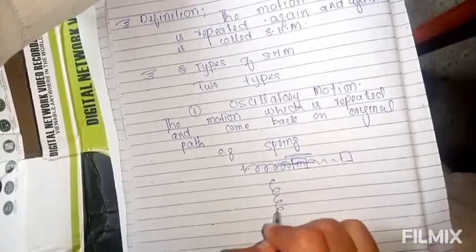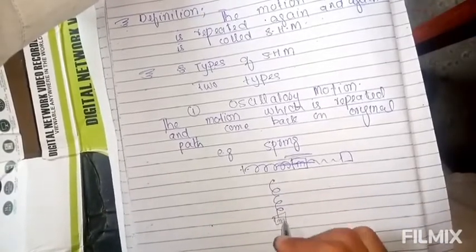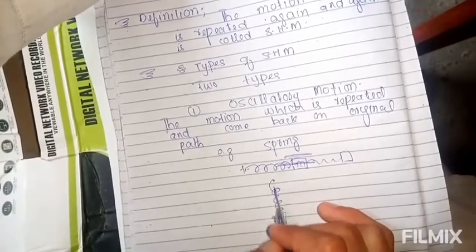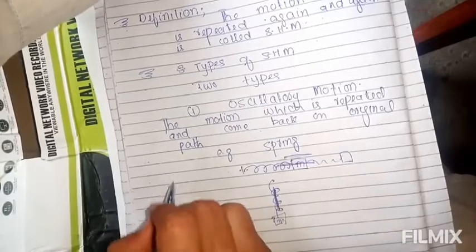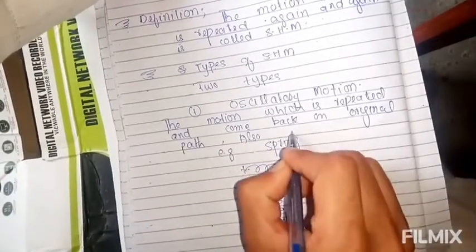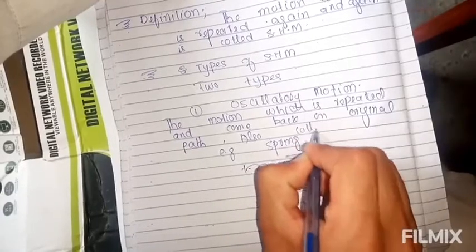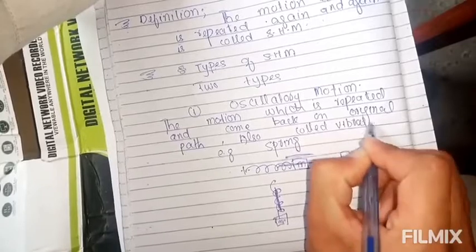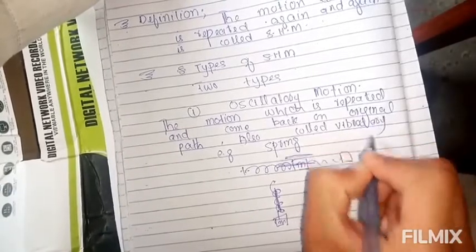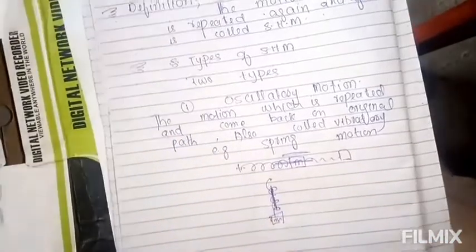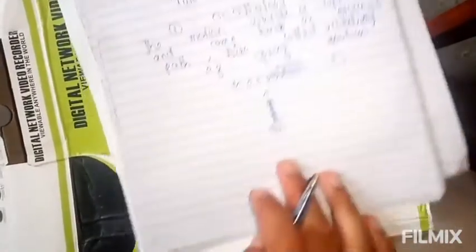Or vertically, like this, a mass. When it is displaced, it moves up and down, back and forth, which is also called vibratory motion. So this is a simple type of harmonic motion.